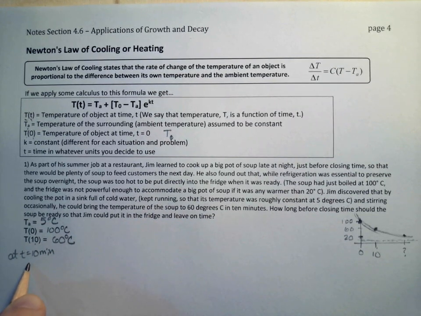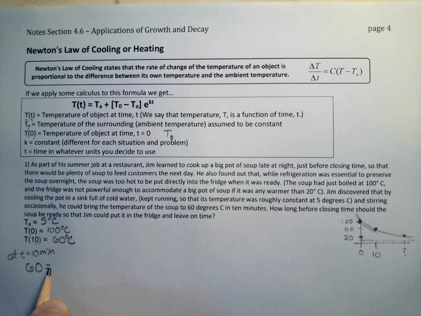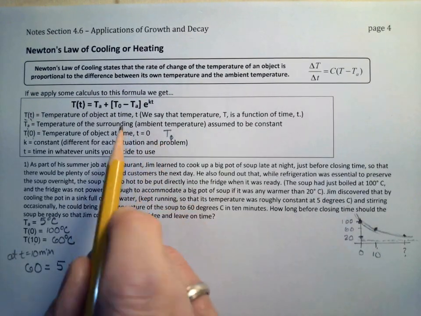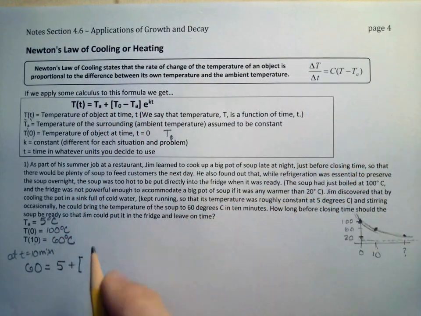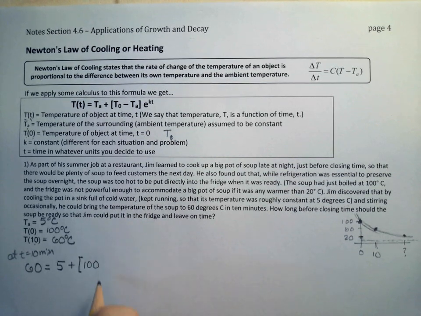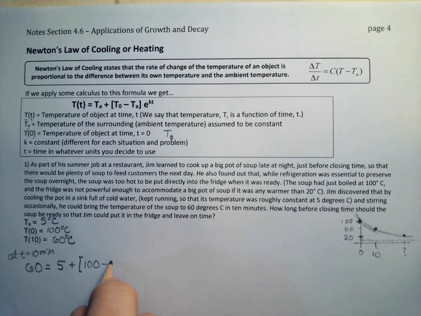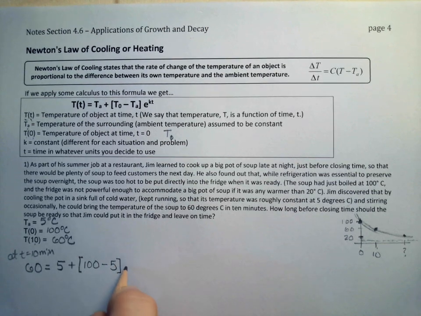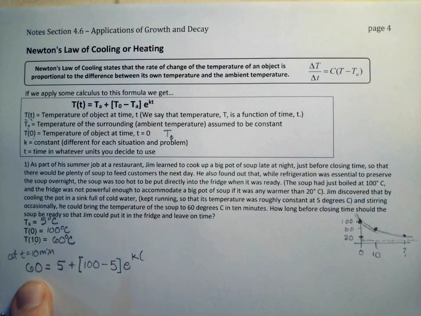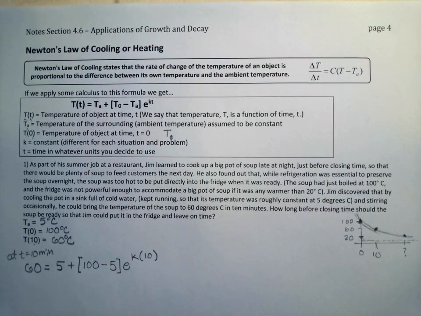At 10 minutes, the temperature is 60 degrees, ambient is 5, and I'm going to just keep putting this in square brackets. You could use parentheses, doesn't really matter. So that's the initial temperature minus the ambient temperature, and then e to the k, and then the time at which we're at 60, well, that's just 10. Okay.